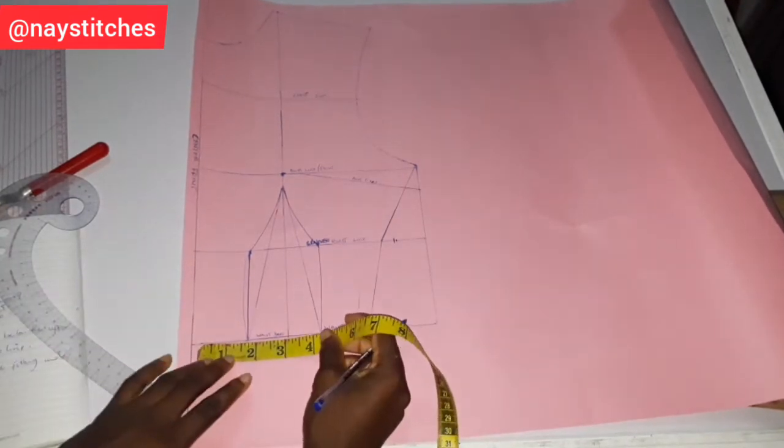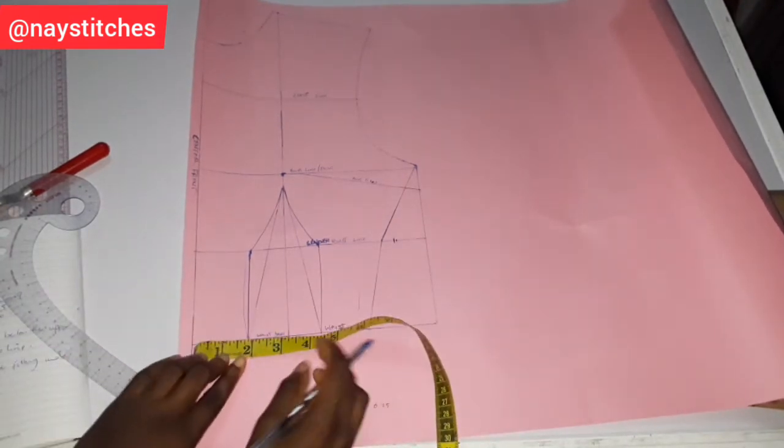Now I'm just cross-checking the whole thing. You should do that too, so you know that you're on the right track.